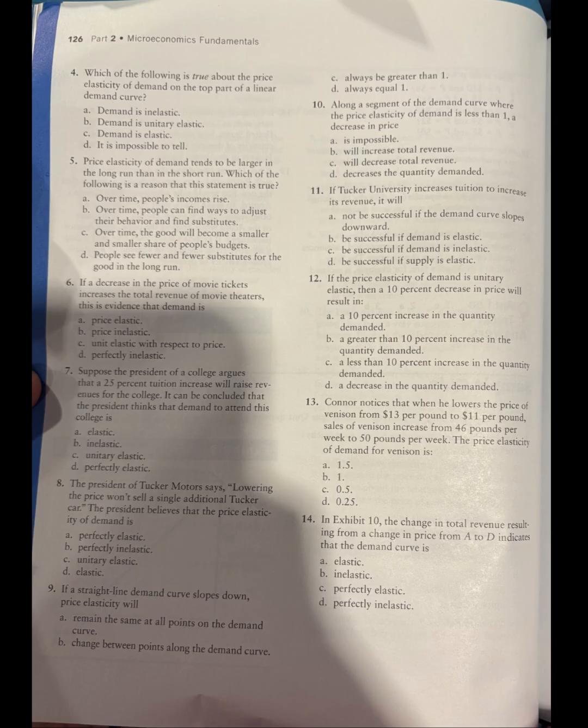5. Price elasticity of demand tends to be larger in the long run than the short run. Which of the following is the reason that this statement is true? A. Over time, people's incomes increase. B. Over time, people find ways to adjust their behavior and find substitutes. C. Over time, the good will become a smaller and smaller share of people's budgets. D. People see fewer and fewer substitutes for goods in the long run.